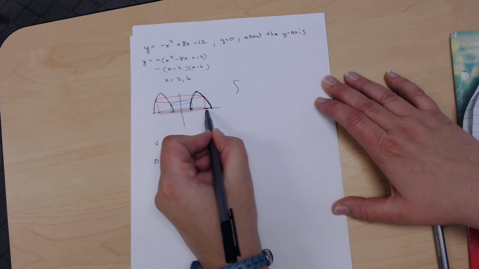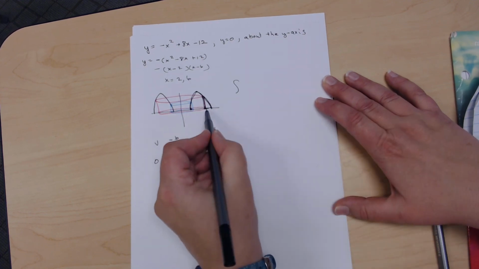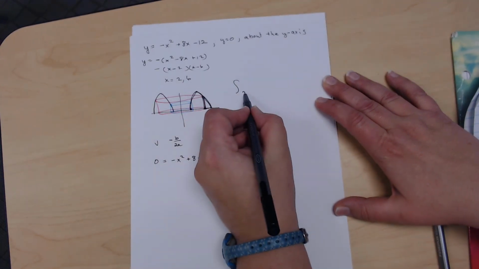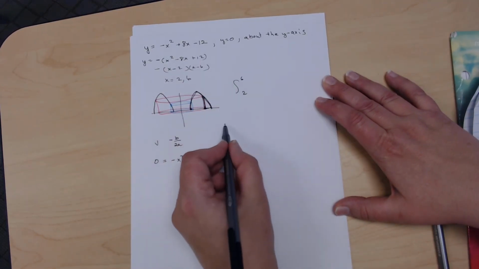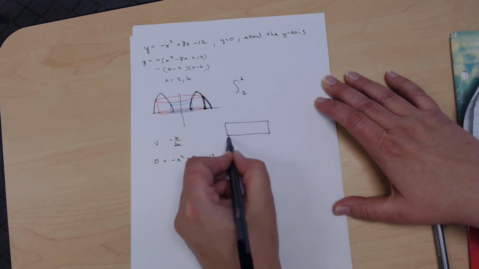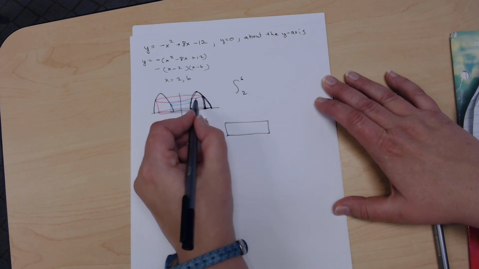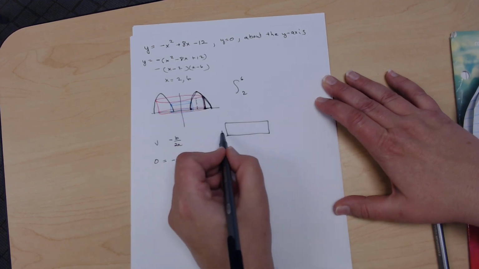The thickness of this cylinder, the thickness of that cylinder is left to right, so that is dx. So this works out perfect. This is 2 to 6. Okay, let's cut it and unroll it. Cutting it, we could cut the pink one. It doesn't matter where you cut it either. We could cut it here, right? Cut it and unroll it.